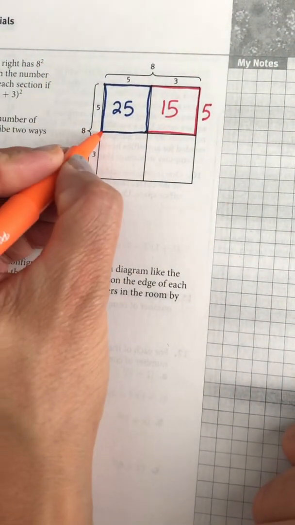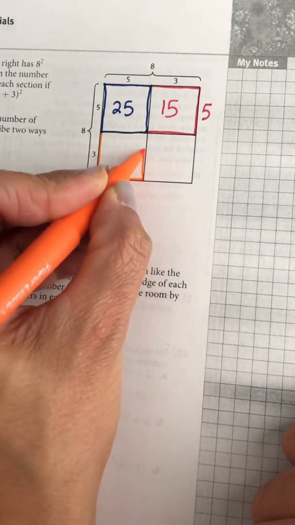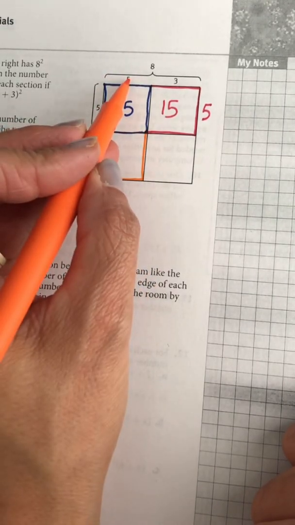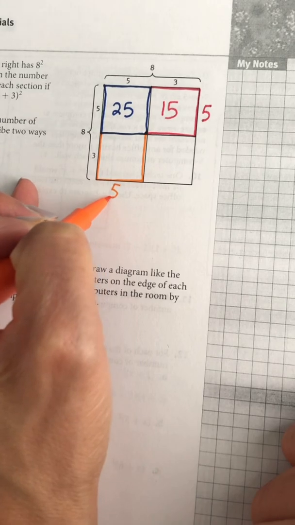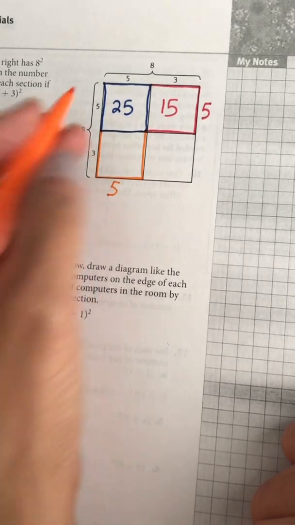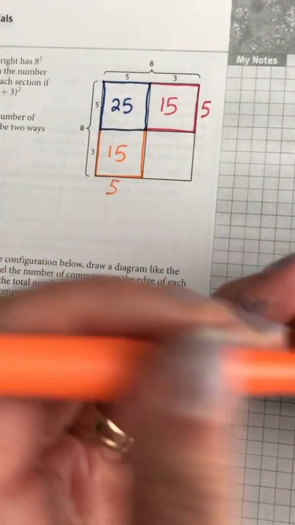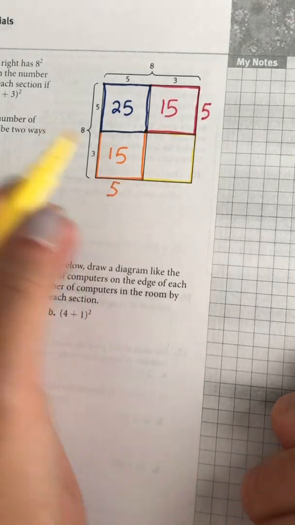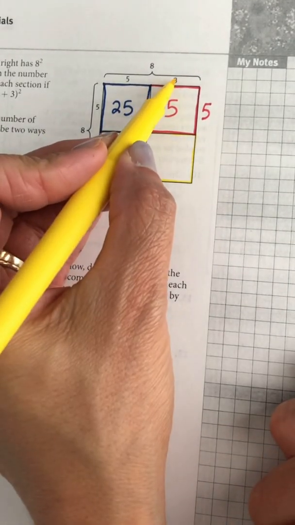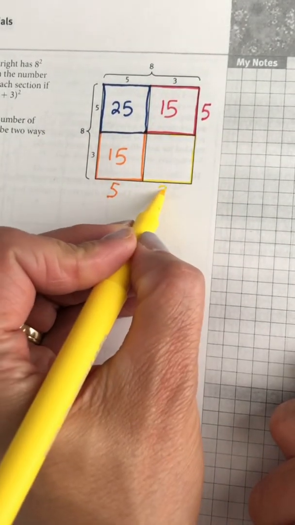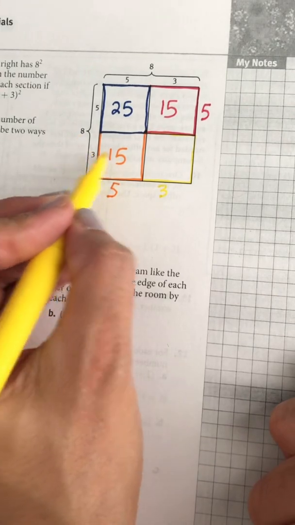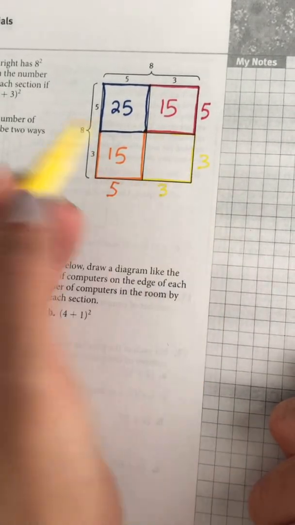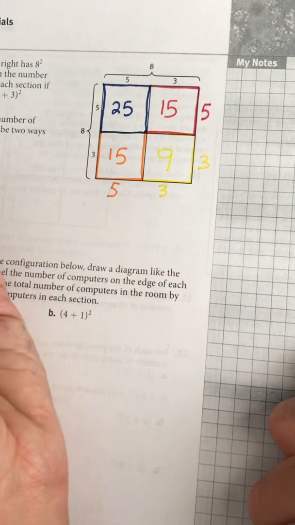Then this bottom region, I know that this side is 5, so the side opposite must be 5, and the side is 3. 3 times 5 is 15. And then this last region right here, well, if this side is 3, then opposite it is also 3. And if this side is 3, then opposite it is also 3. 3 times 3 is 9.